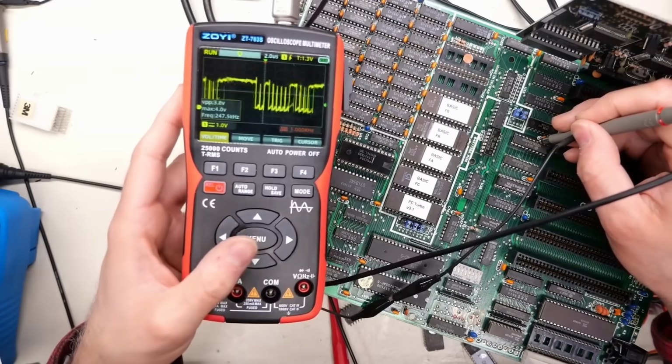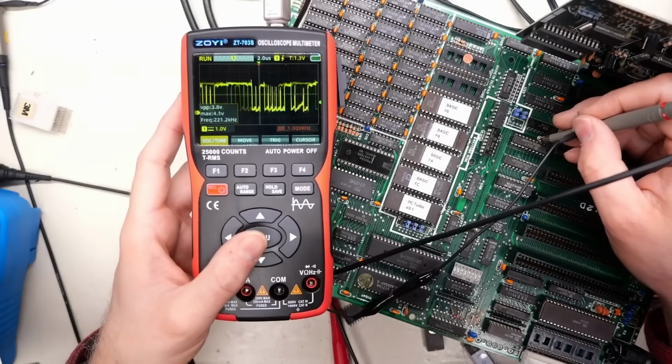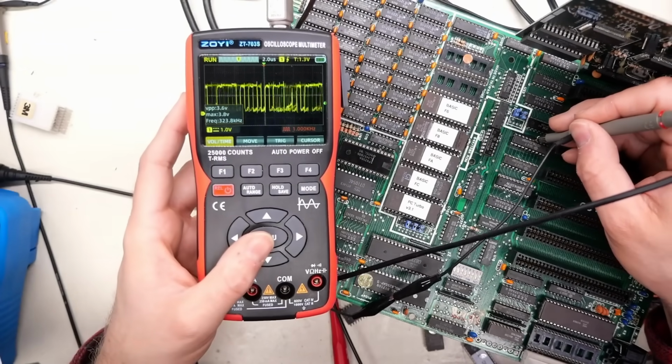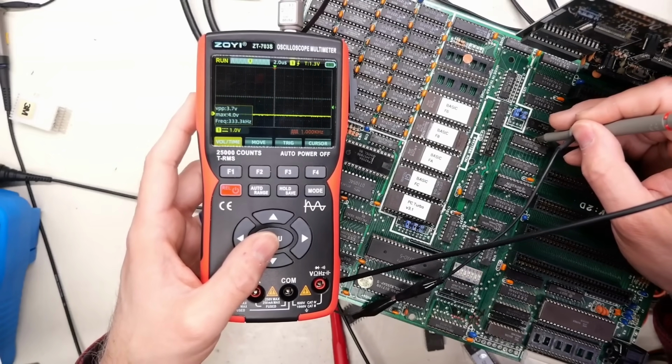Now, if we look at the other side of the chip, I just moved the video card so we could do that. This is the input. This is what's coming from the buffers and the latches and stuff that are on the CPU side.